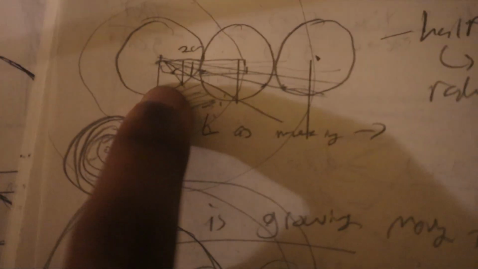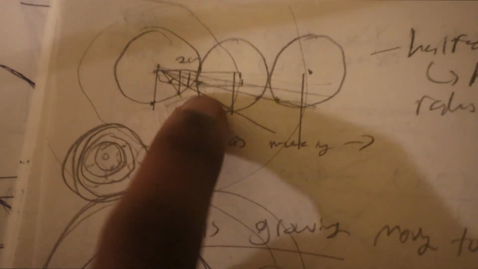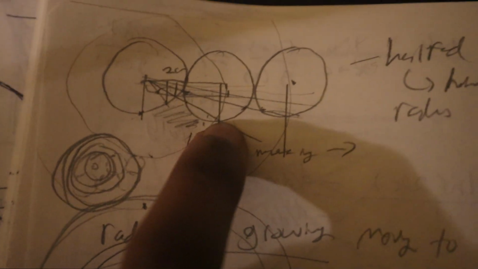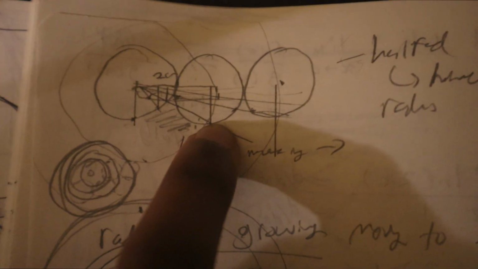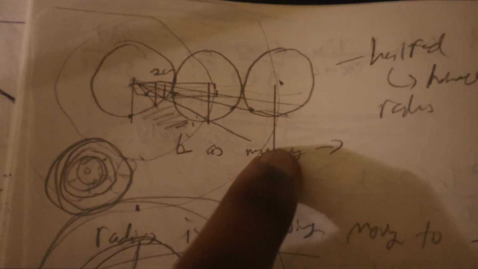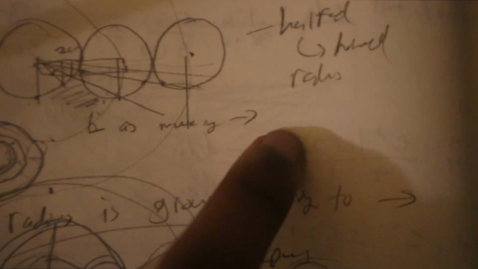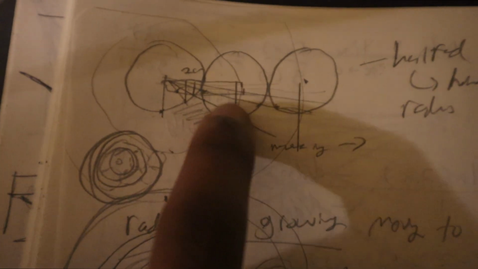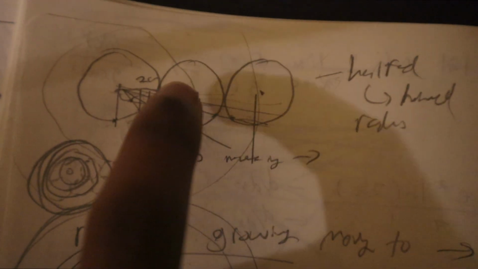Let's say from here to here is 1 centimeter. From here to here will also be 1 centimeter. From here to here, if there's another circle, it'll be 1 centimeter. So it has to be halved. If this is 45, then this has to be 22.5. And you kind of get it over and over again, half, when you're growing this way.